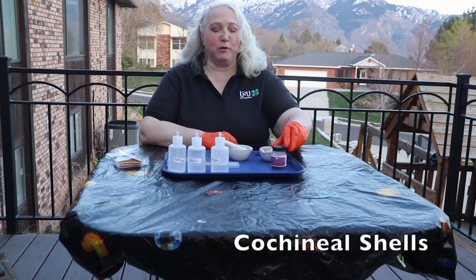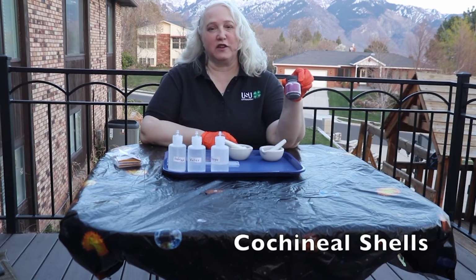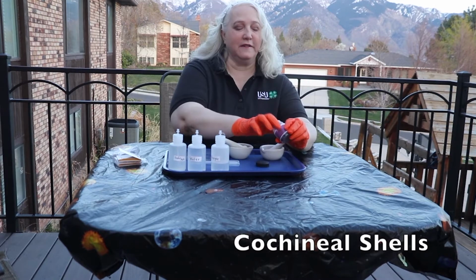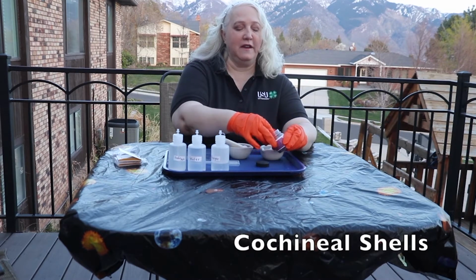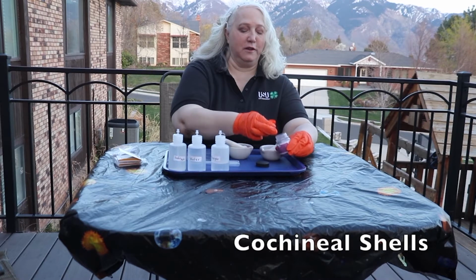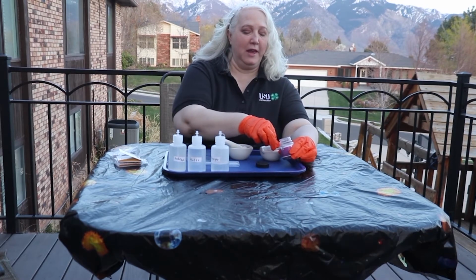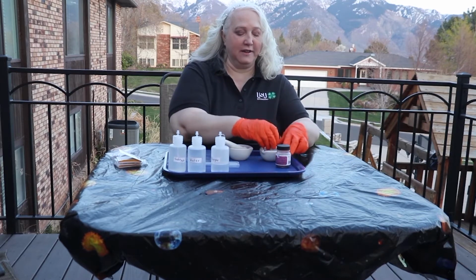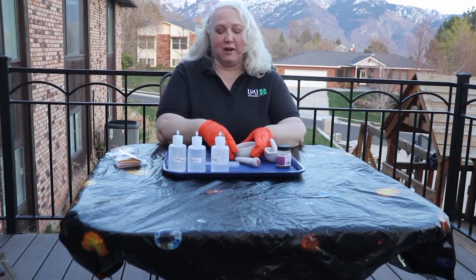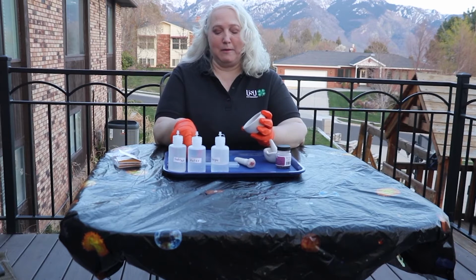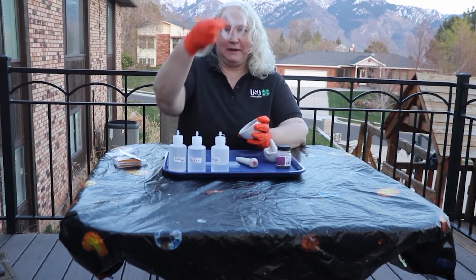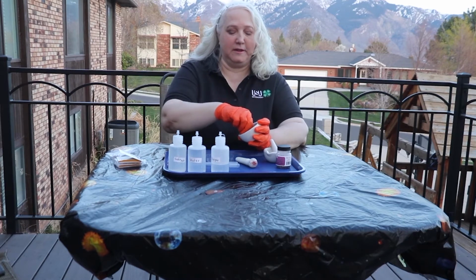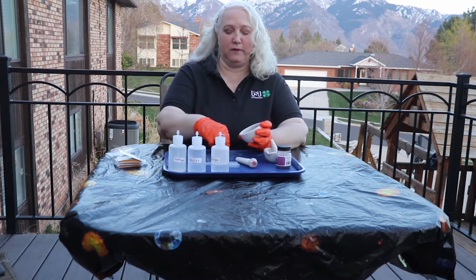First of all, you need some cochineal shells. These are actually beetle bug shells, and you can order them online. You just take a pinch of cochineal shells and put them in your little bowl, and you get your little pestle here and smash them up into powder. We are going to take these and put them in my petri dish, which has 3 different sections. So I'm going to put a little bit of powder of these cochineal shells.